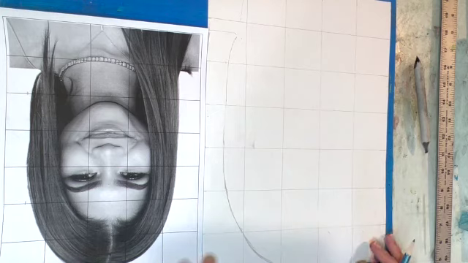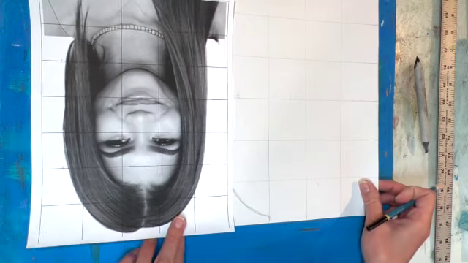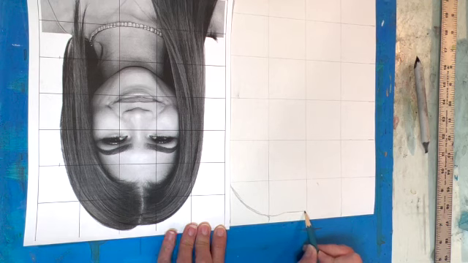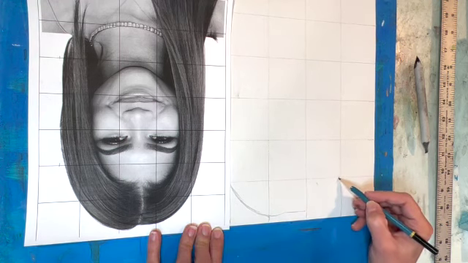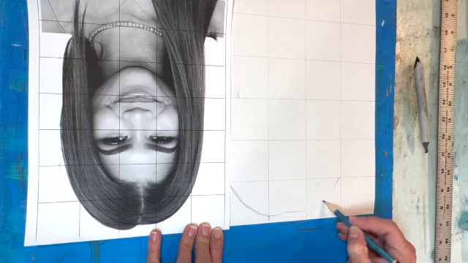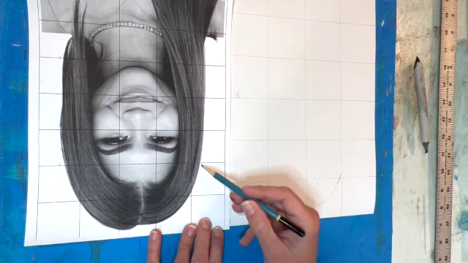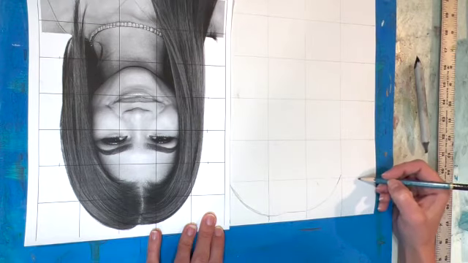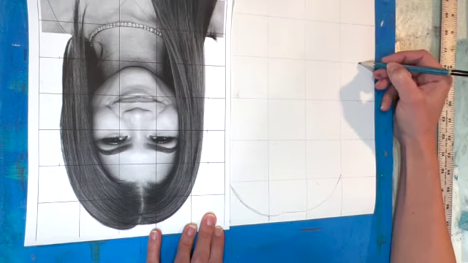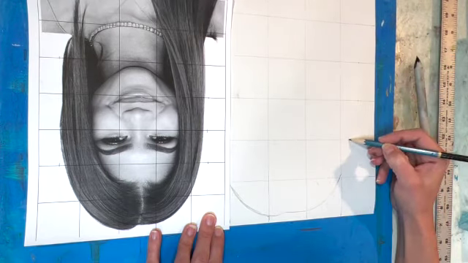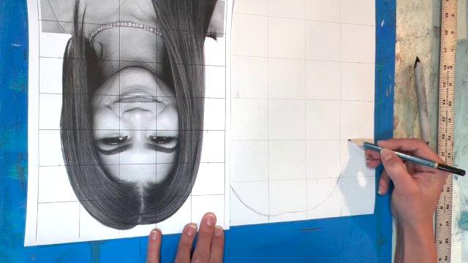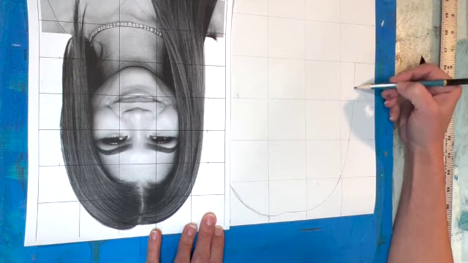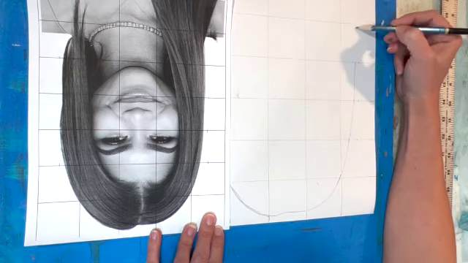and trying to just do one square at a time, getting this main outline in, working my way around the outside edges here. I'm making little center marks along here so I can divide these squares up a little bit more. That helps me make sure my lines are accurate as I work my way around the outside edge of the hair.